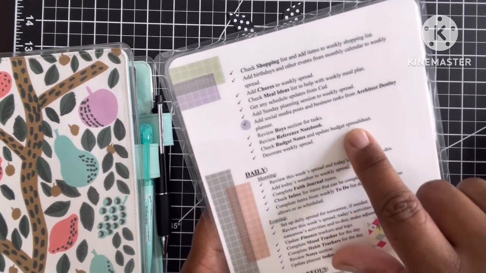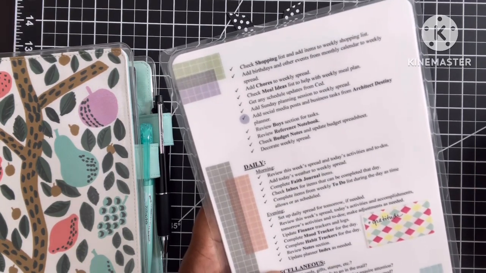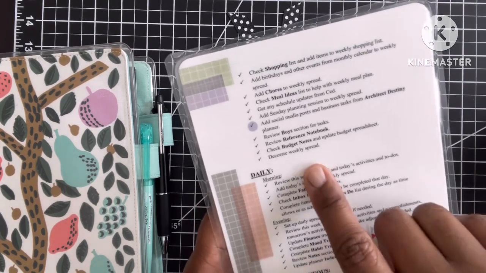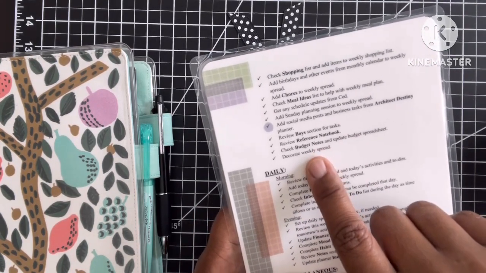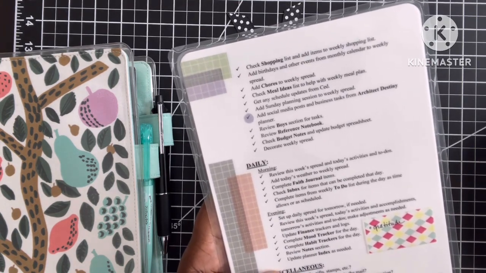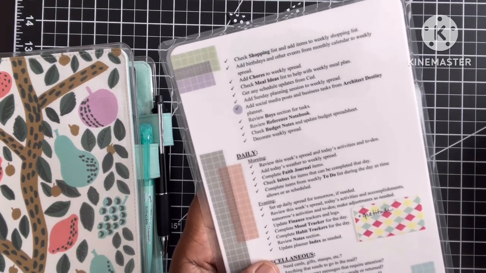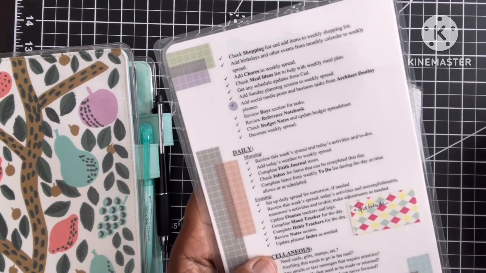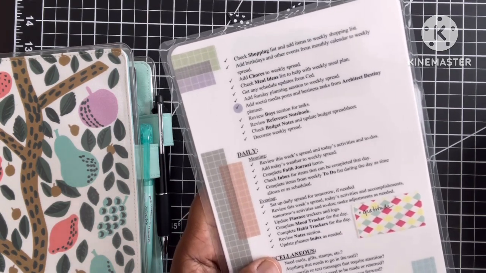Check my budget notes and update my budget spreadsheet. I just did a bunch of budget notes today. So I'll reference any budget notes, and if I unexpectedly got a $50 check for something, I may put in my budget notes to deposit the check tomorrow.